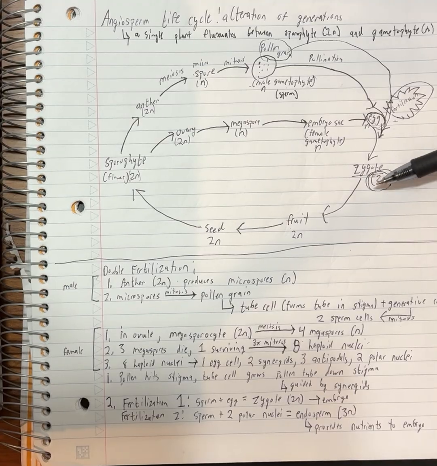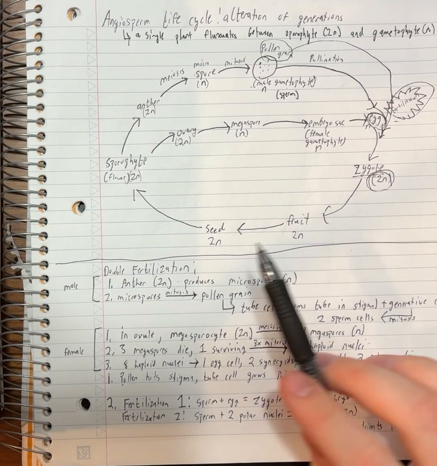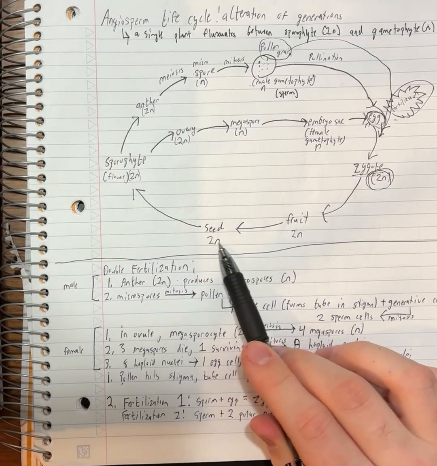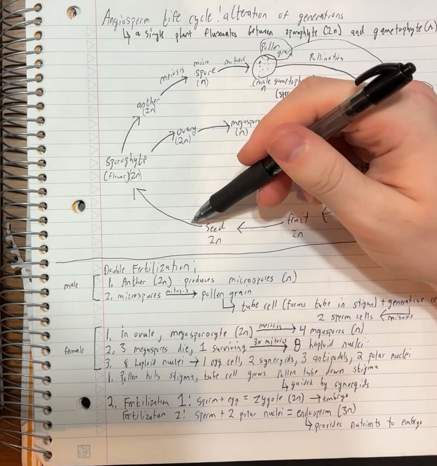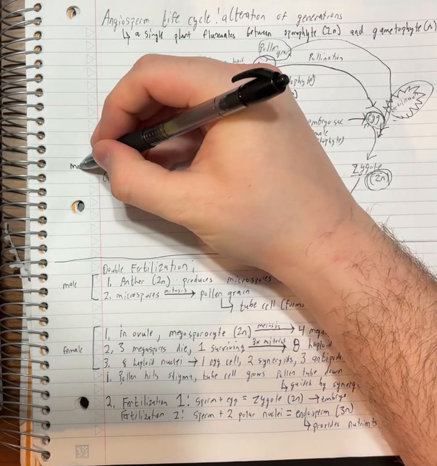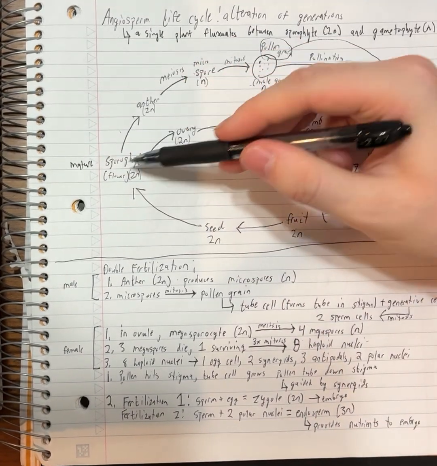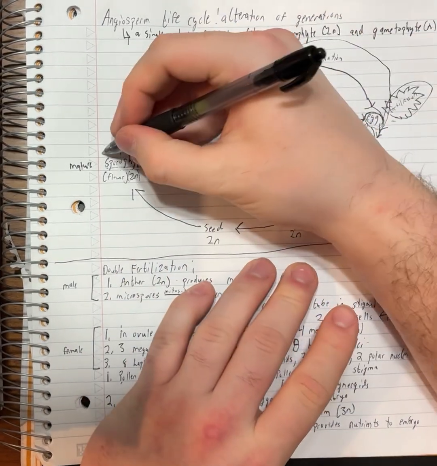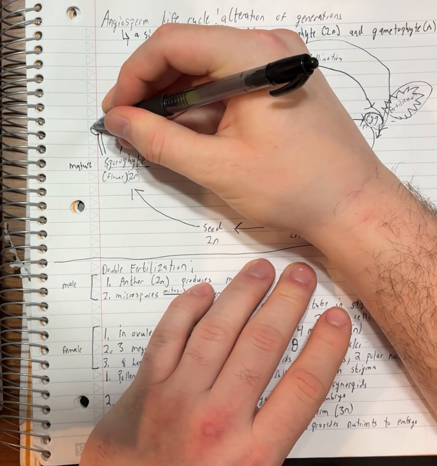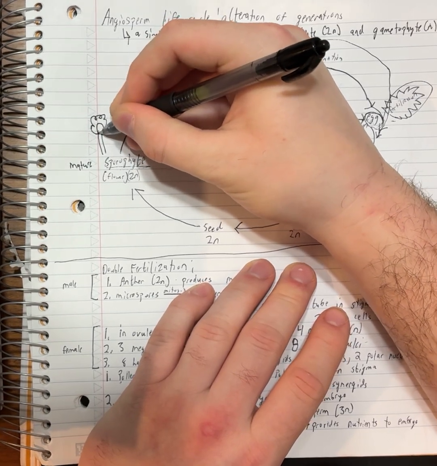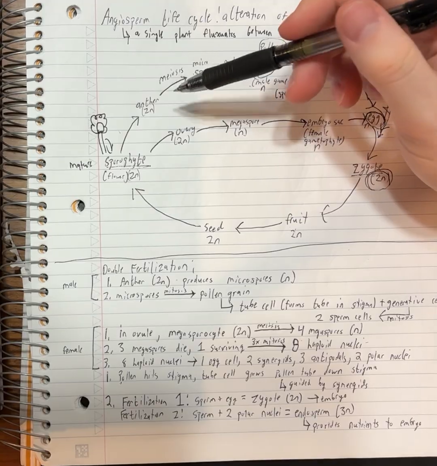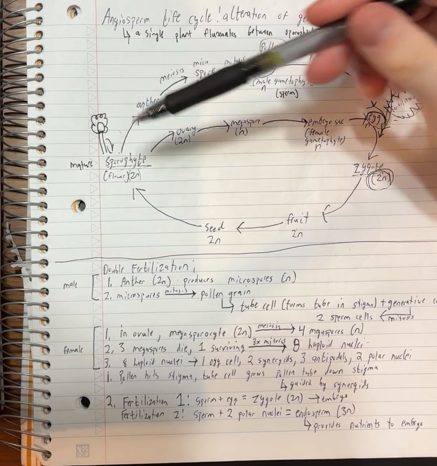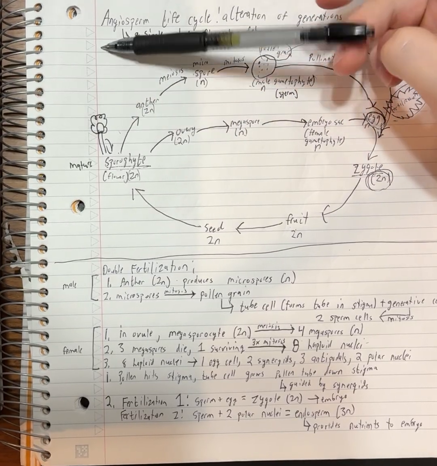And so that zygote is going to grow into a fruit, and that fruit will have a seed in it. The fruit and the seed are also going to be diploid, and eventually it will grow into the mature sporophyte. You can think of the sporophyte as the plant as you're thinking of it. A sporophyte is like a fully developed plant. So the sporophyte has 1 of 2, or sometimes 2, organs.